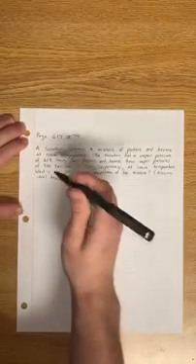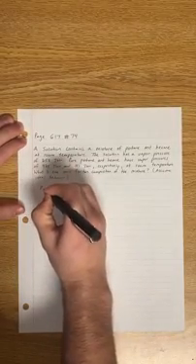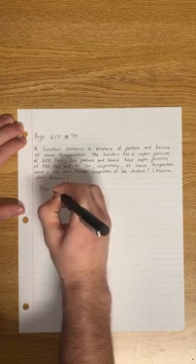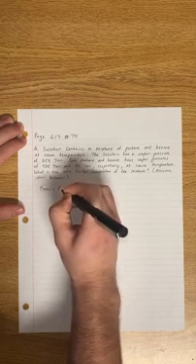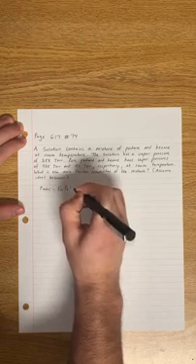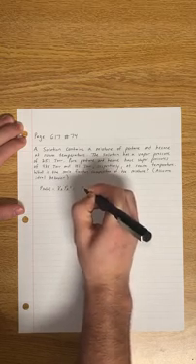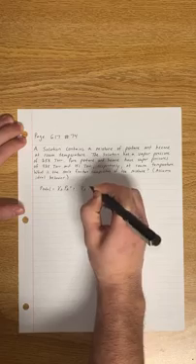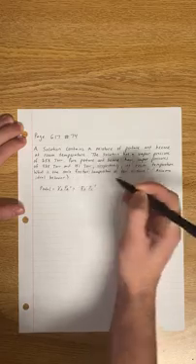Assume ideal behavior. Okay, so the equation we're going to be using is the total pressure, P total, is equal to the mole fraction of substance A times the vapor pressure of substance A plus the mole fraction of substance B times the vapor pressure of substance B.